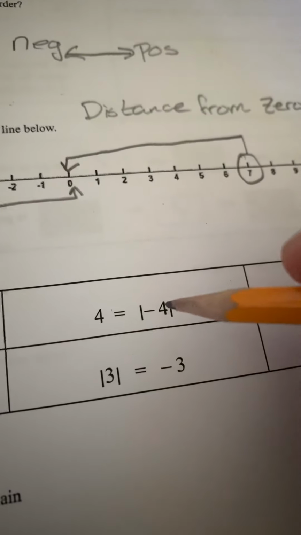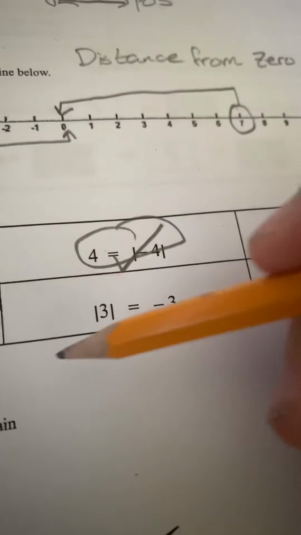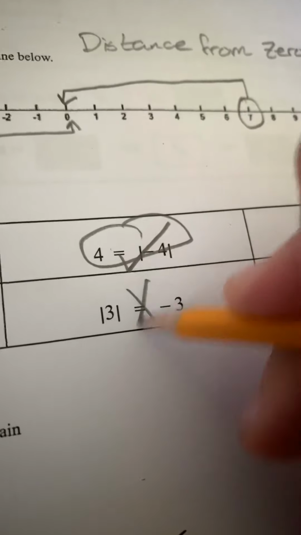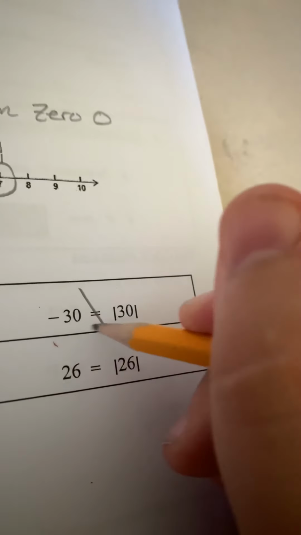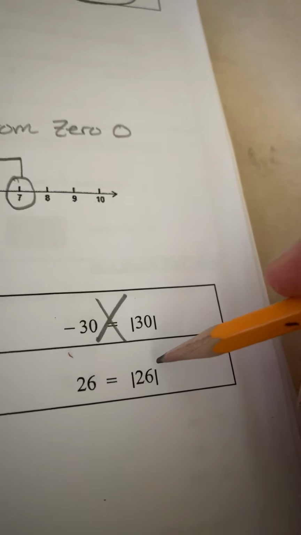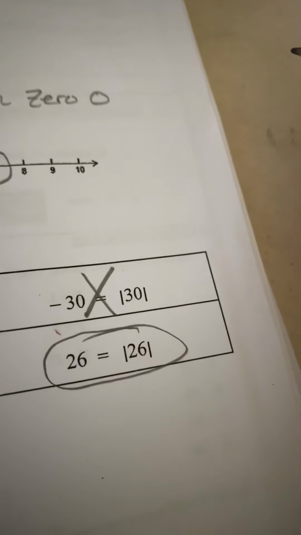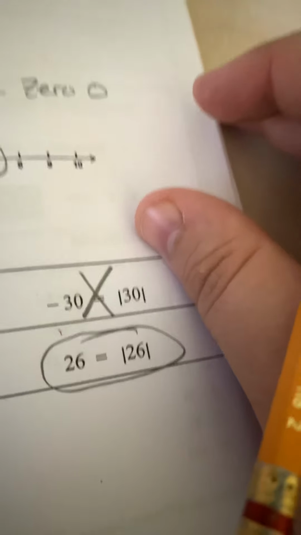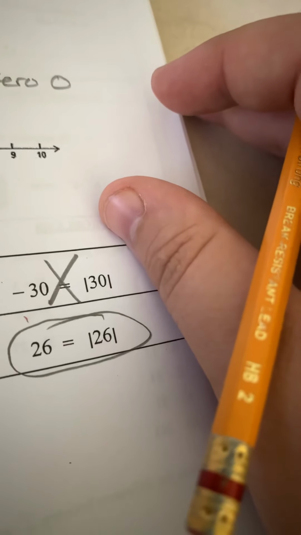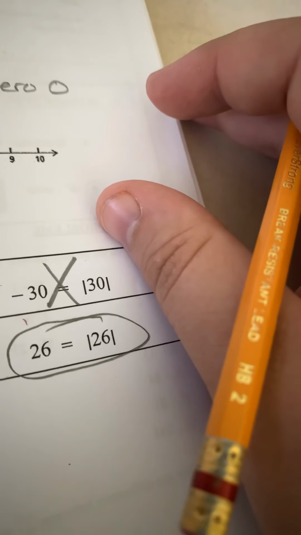Is the absolute value of negative 4 positive 4? Yes, it is. Is the absolute value of positive 3 negative 3? No, it is not, because again, it is not negative. Is the absolute value of positive 30 negative 30? No, it is not. Is the absolute value of positive 26 positive 26? Yes, it is. Again, absolute value is never negative. There's one case where it is, but you'll talk about that next year, and we'll worry about that another day.